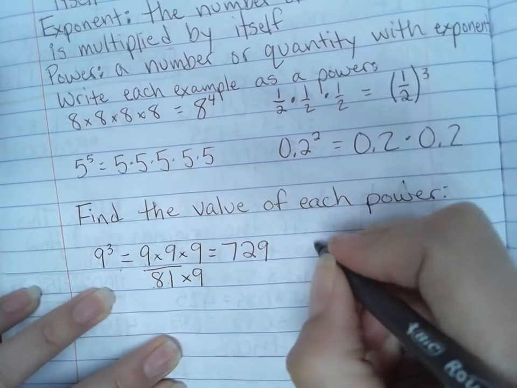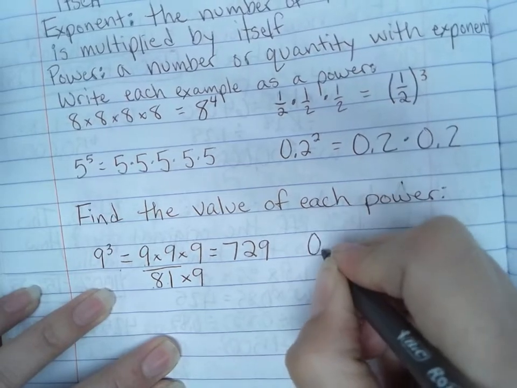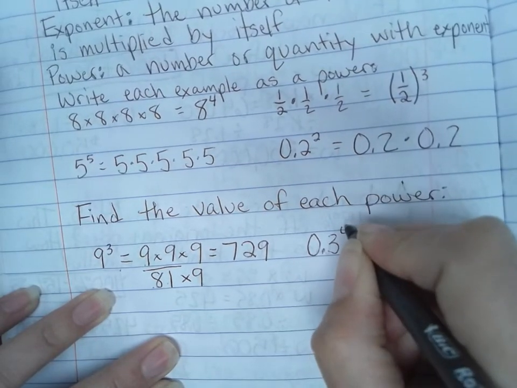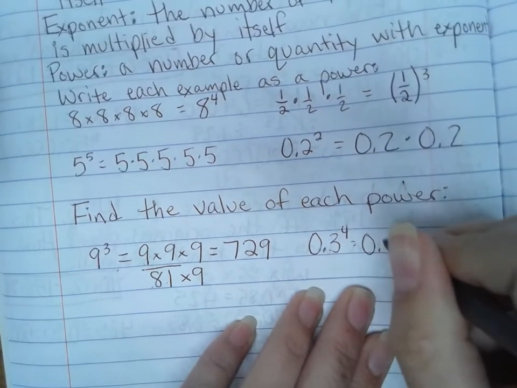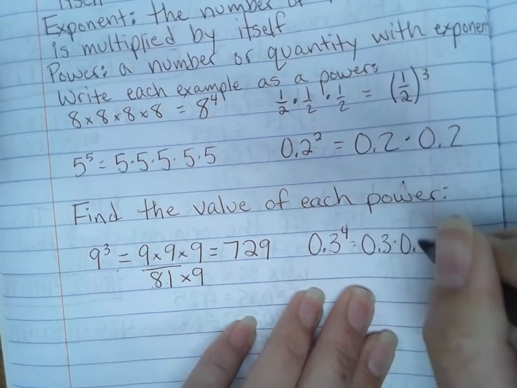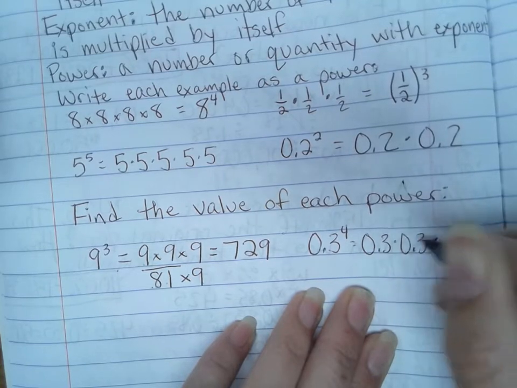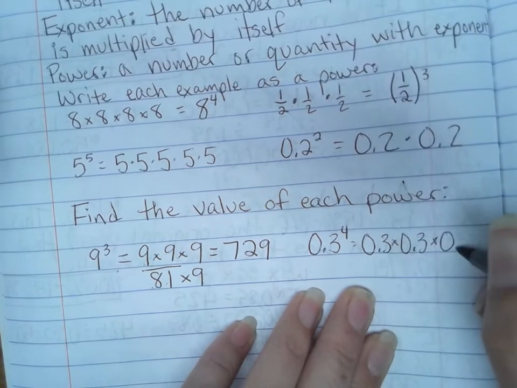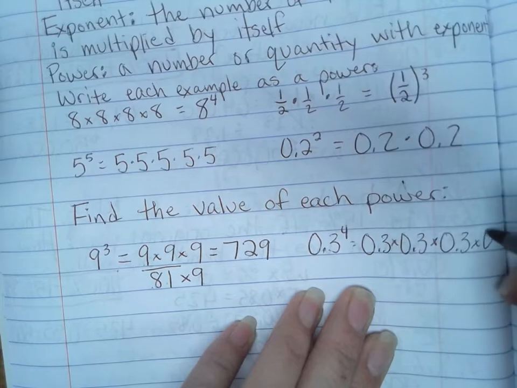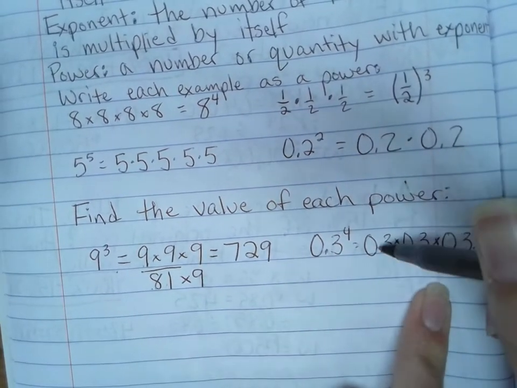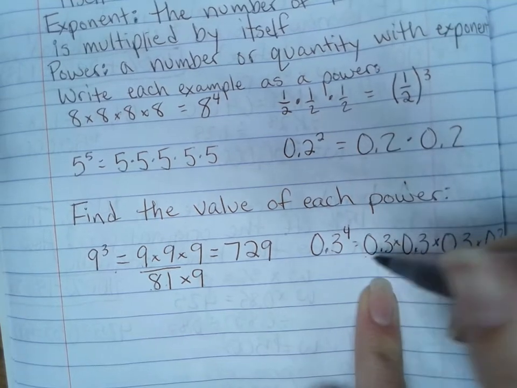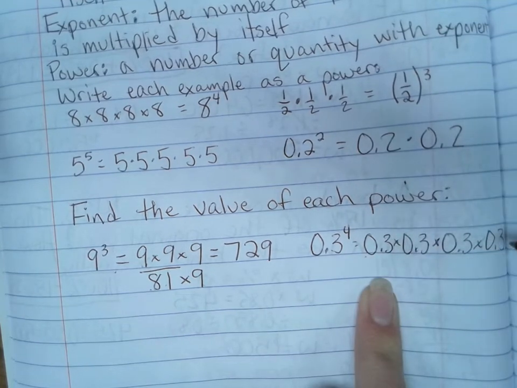Okay, if we have 0.3 to the fourth power, that means 0.3 times 0.3 times 0.3 times 0.3. So here, because it's multiplication, as long as I'm multiplying all the stuff, it doesn't matter the order I do it in.